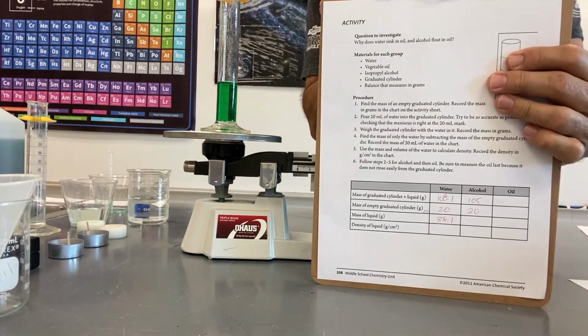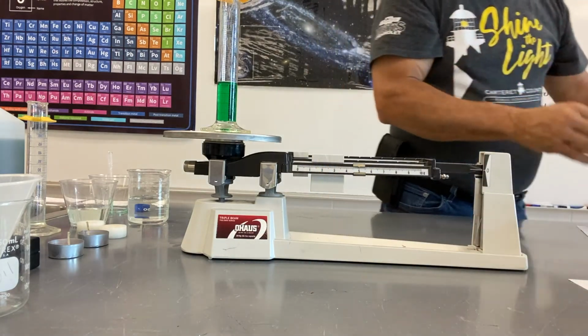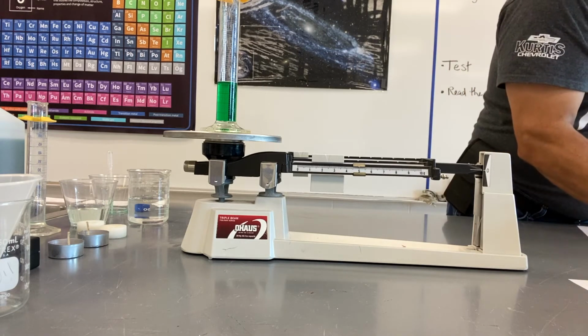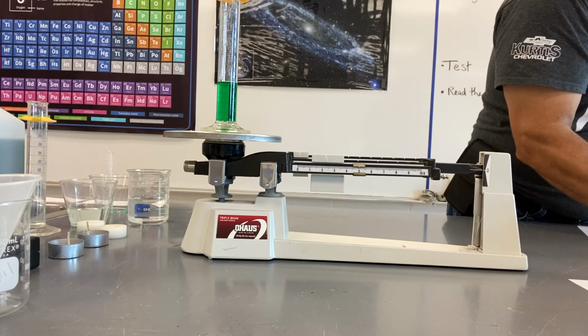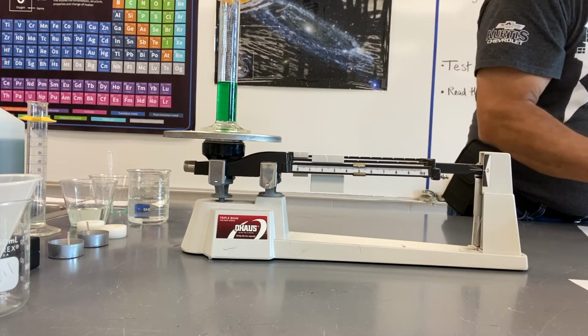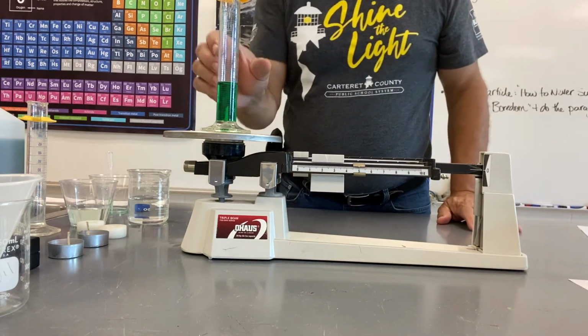Written down my graduated cylinder amount right underneath it in this column here. And then we do the math the rest of the way down. I'm not going to do it out loud now. It's your turn. I'm not finding the density of the liquids yet, the bottom row there. We'll do that in just a minute. Let's do this part of the lab first.